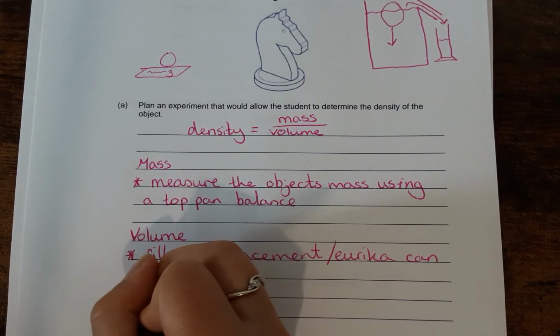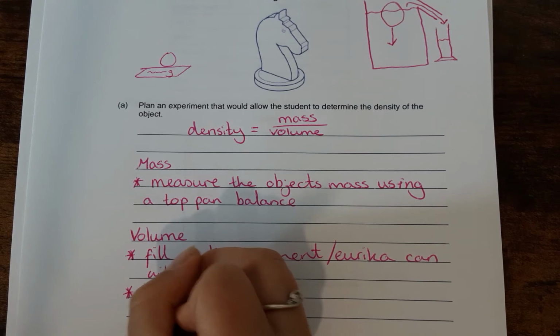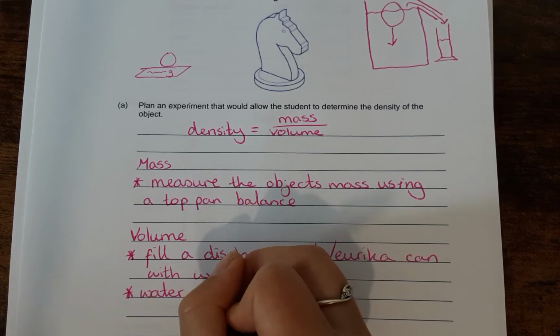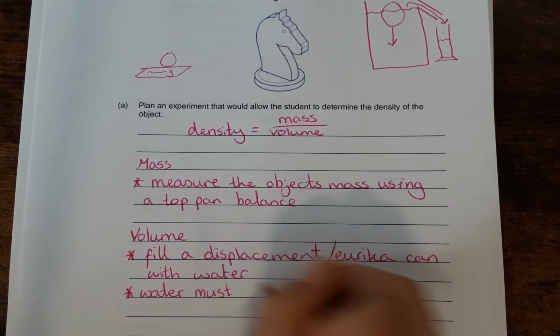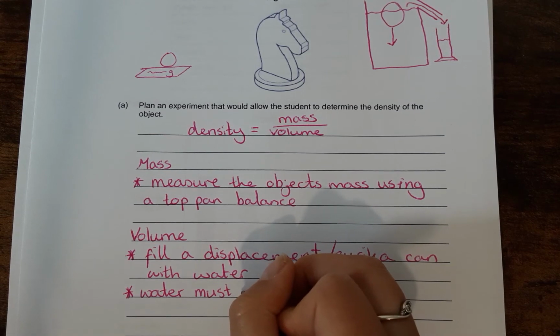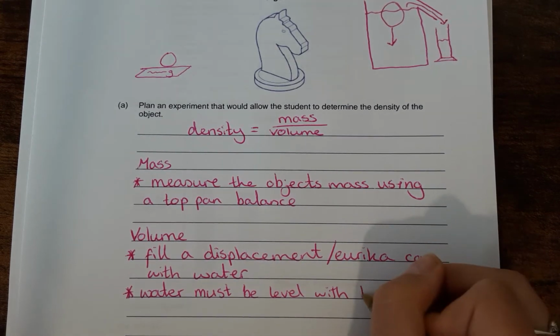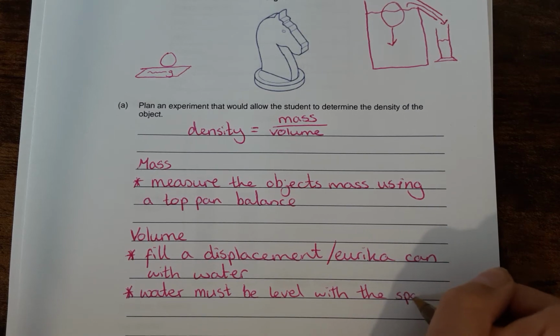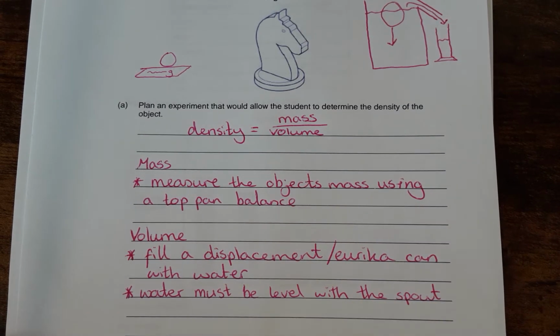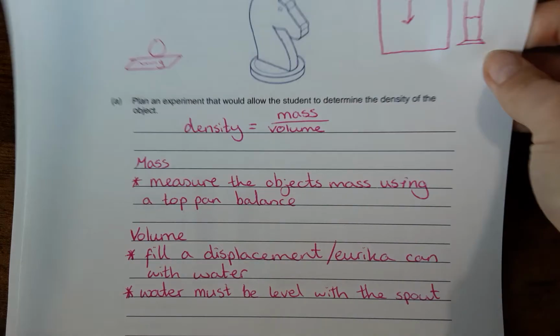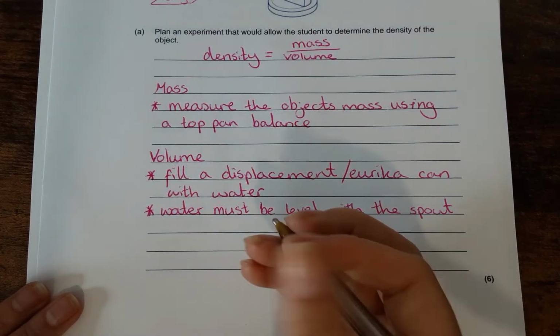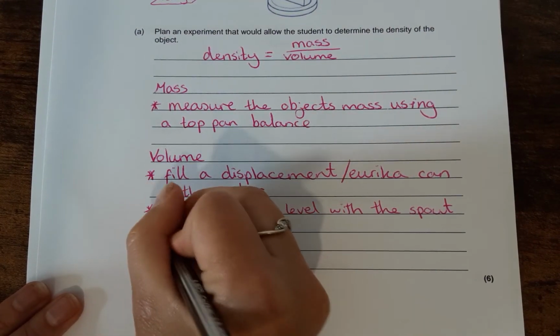And the water level must be up to the spout. So water must be level with the spout. If it's not up to the spout, then it won't give us the correct reading for the volume of the object. Okay, place the object in the water.